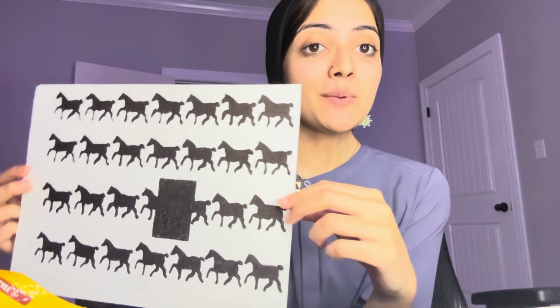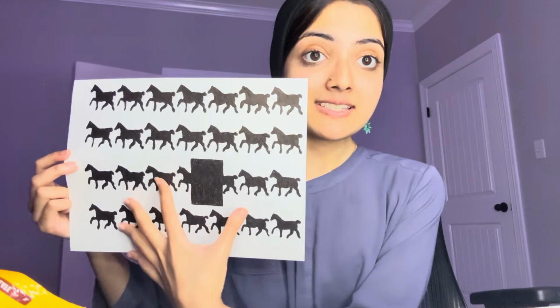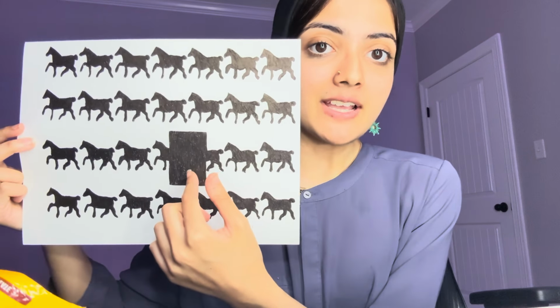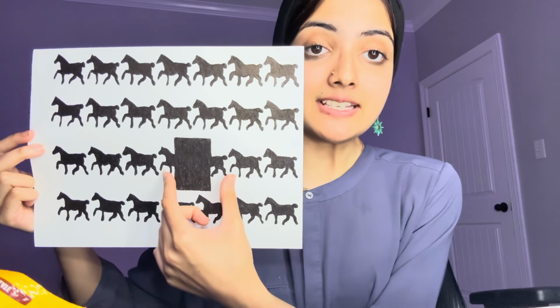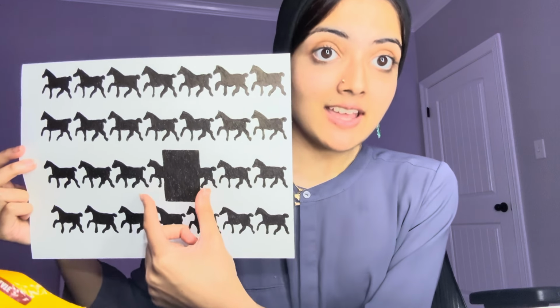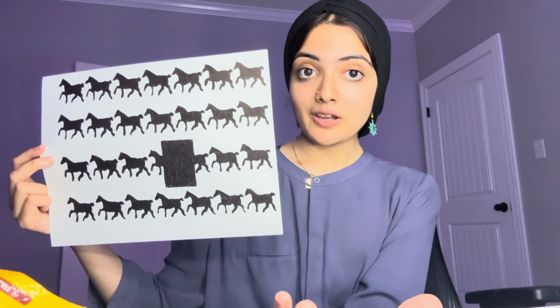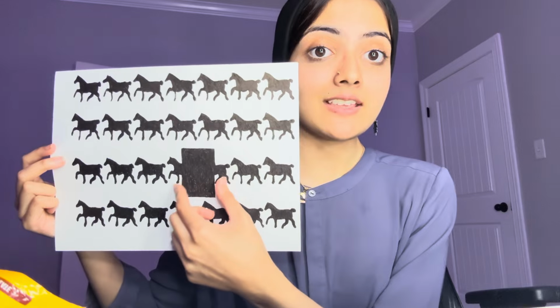So let's synapse right into it. Here we have a pattern of a bunch of horses that I hand drew and I filled in. And in this square right here, it's essentially hiding one of the horses. Now, in this phenomenon that I want to talk about, this square is what we would call an occluder. It is the thing that is hiding the object behind it.